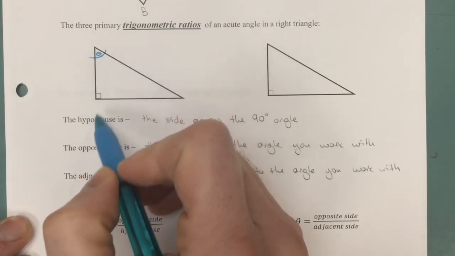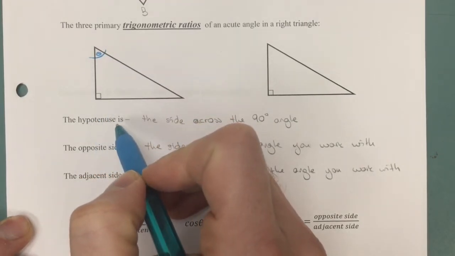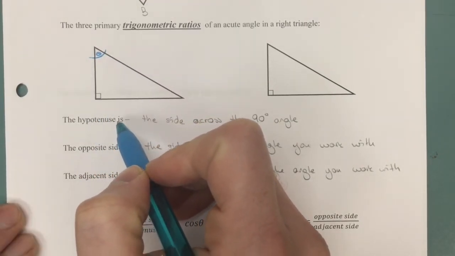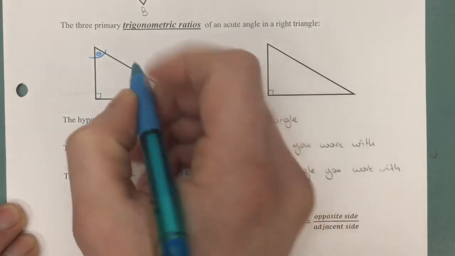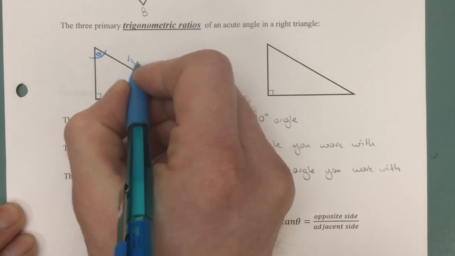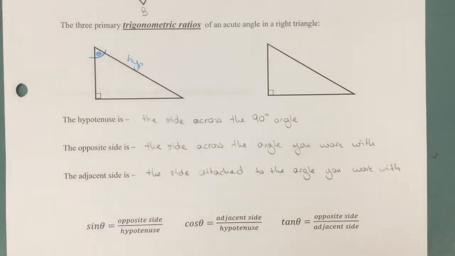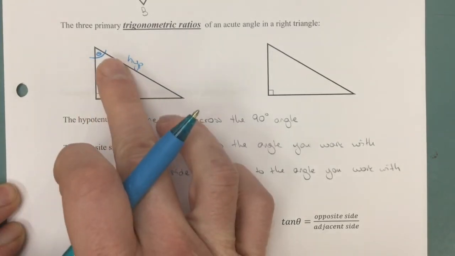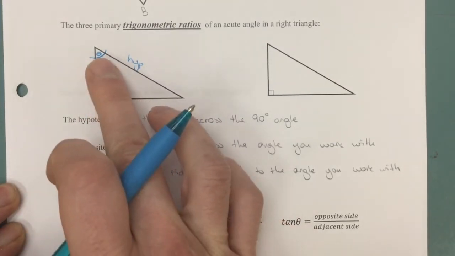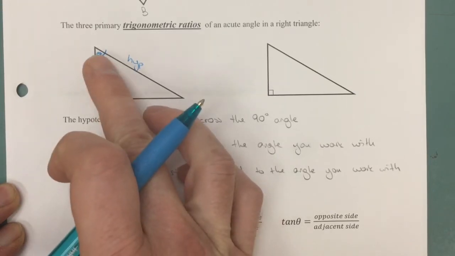Now, the hypotenuse is always the first side that you should identify, and that is the one that is opposite of the right angle. So this here is called the hypotenuse, which you should know from the Pythagorean theorem already. And then we have the opposite side. Now, the opposite side is always across the angle that you're working with.